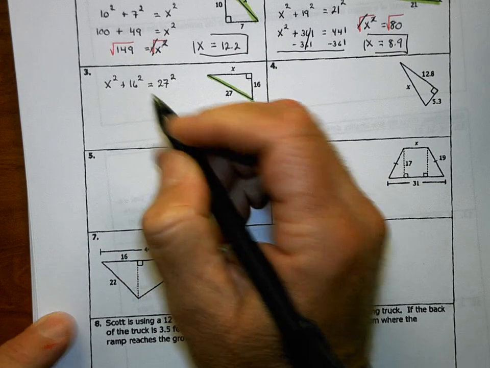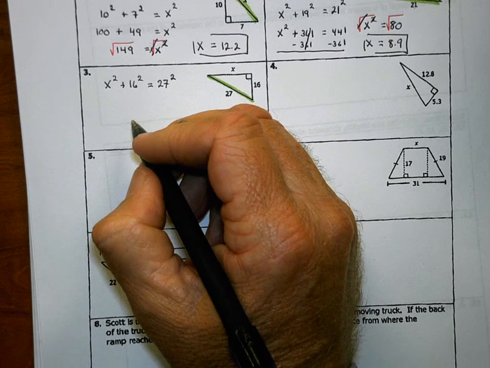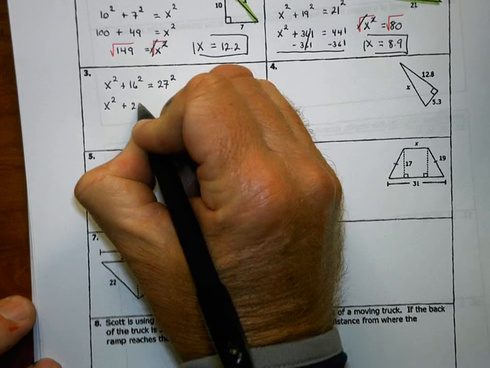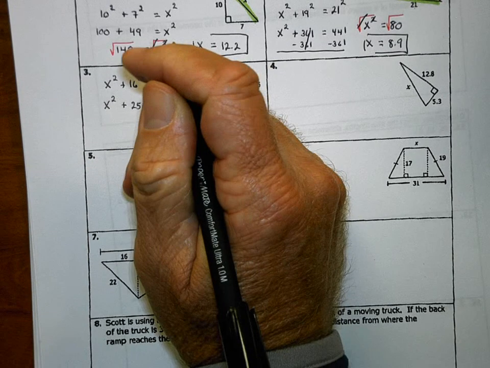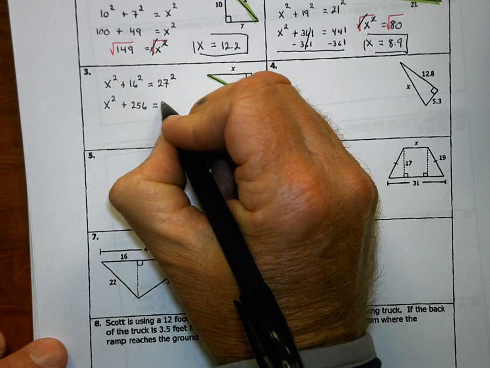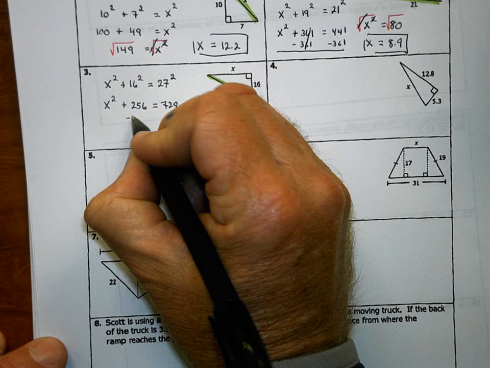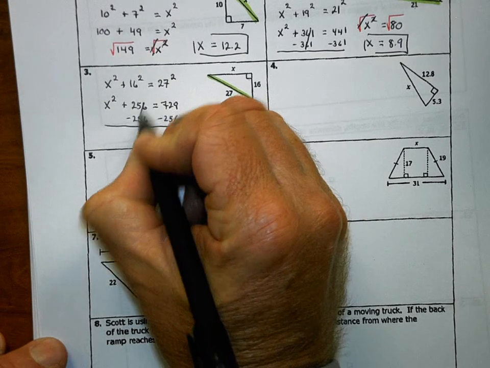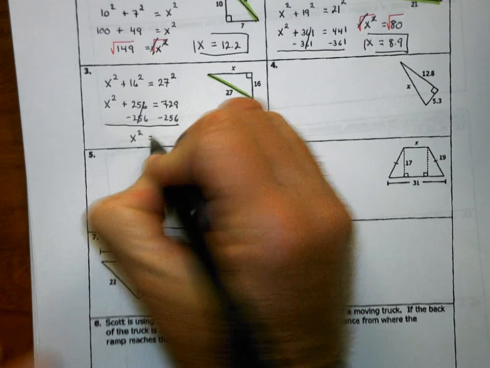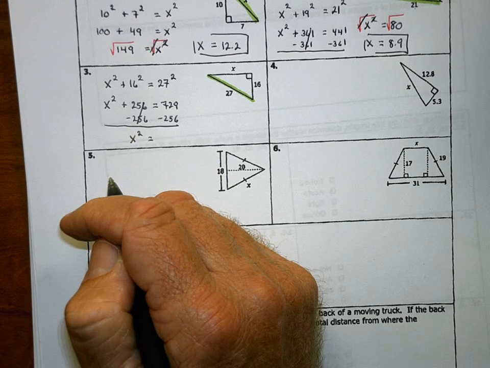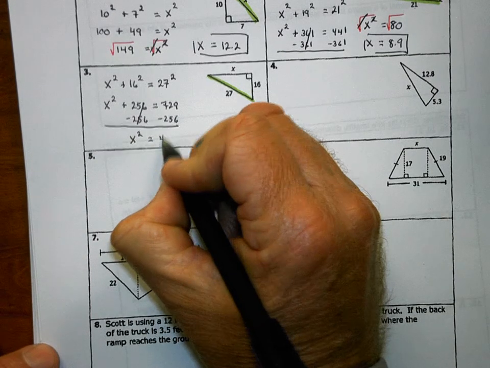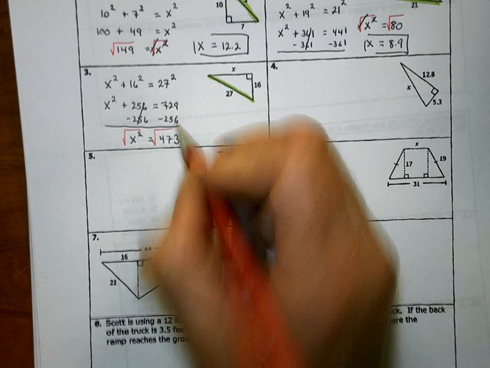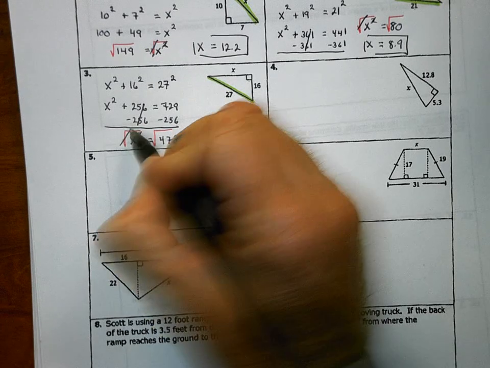Okay, we're going to simplify and solve. So 16 to the second power is 256. So we get x to the second plus 256 is equal to 27 to the second power, which is 729. Subtract 256 from each side of the equation. The 256's would cancel out. x to the second power is equal to 729 minus 256, which is 473. And then you would take the square root of both sides of the equation. That second power would cancel out the radical symbol.